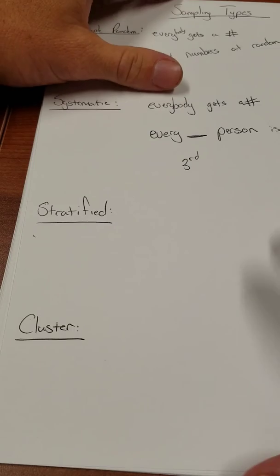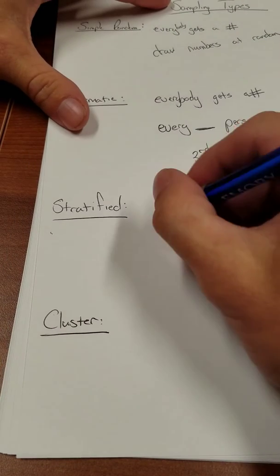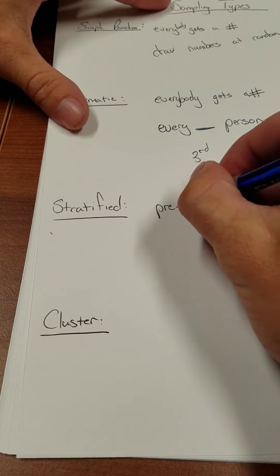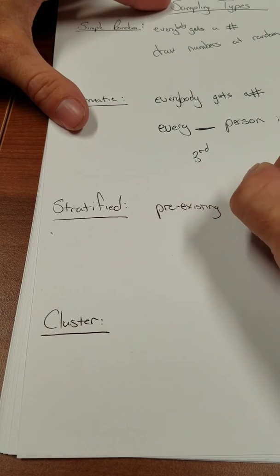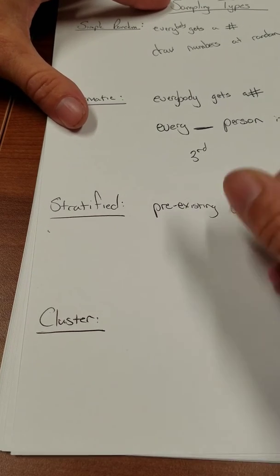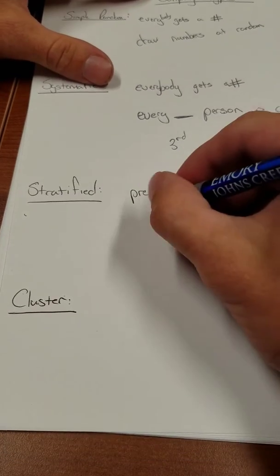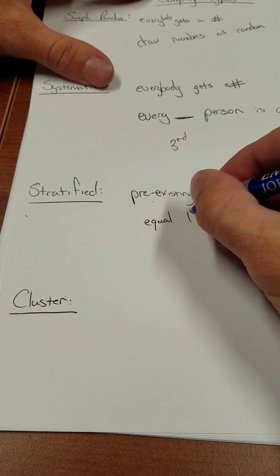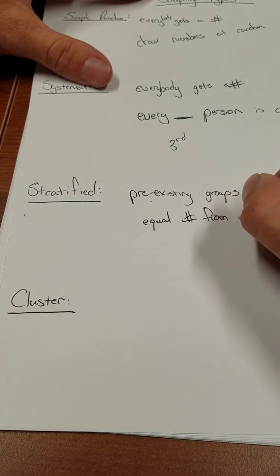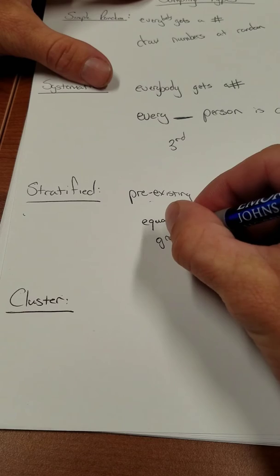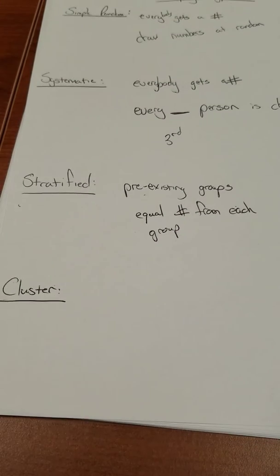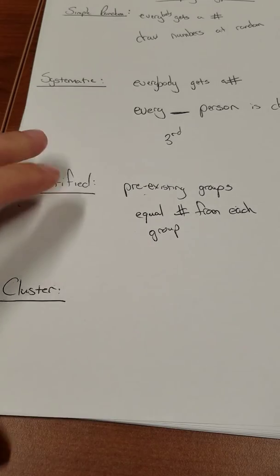Stratified sample: pre-existing groups. It's kind of hard to determine the groups on these two because both of these are groupings. You have pre-existing groups, but here's the deal: equal number from each group. So we might break the school up into seniors, juniors, sophomores, and freshmen and take 10 from every class. That is stratified. Equal numbers from each group.